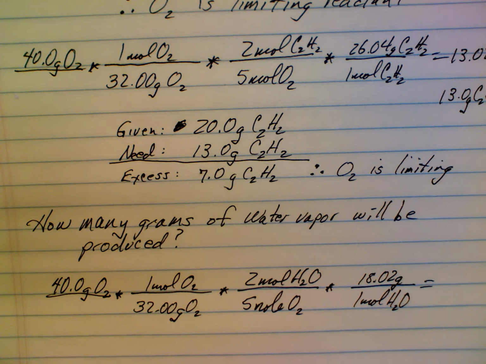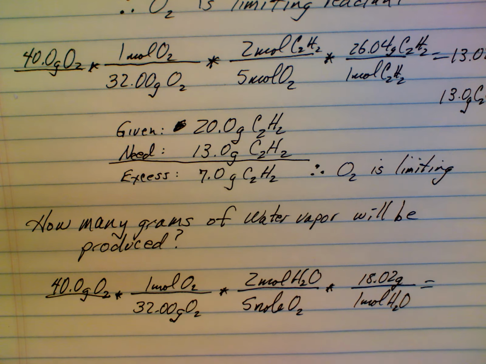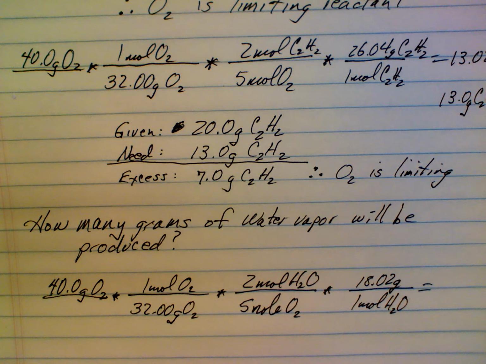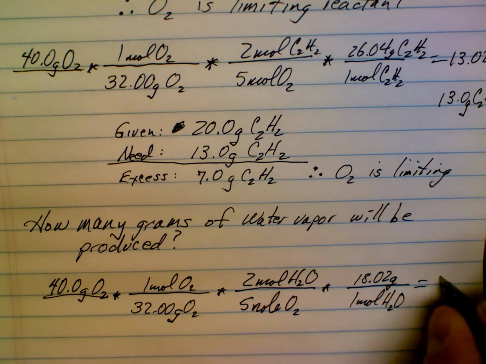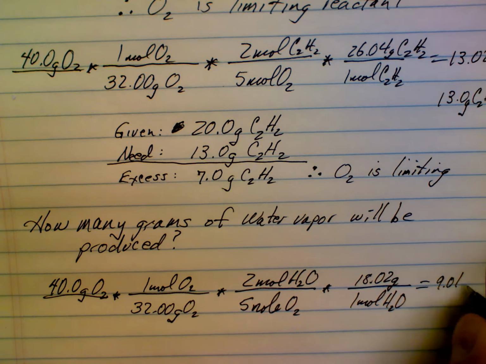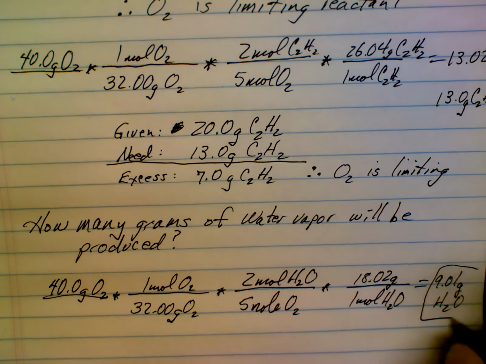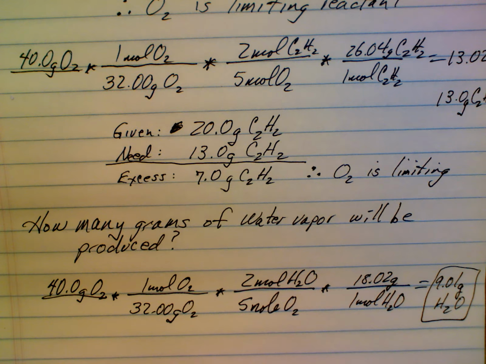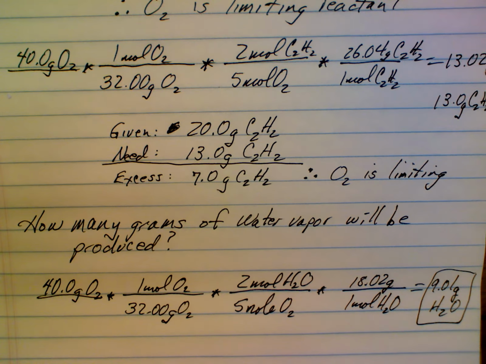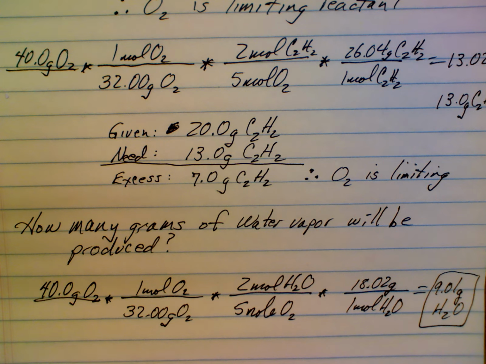And we can do our calculation to figure out how many grams of water vapor would be produced. And I get 9.01 grams of water vapor. And so that's how many grams of water vapor will be produced in this reaction.